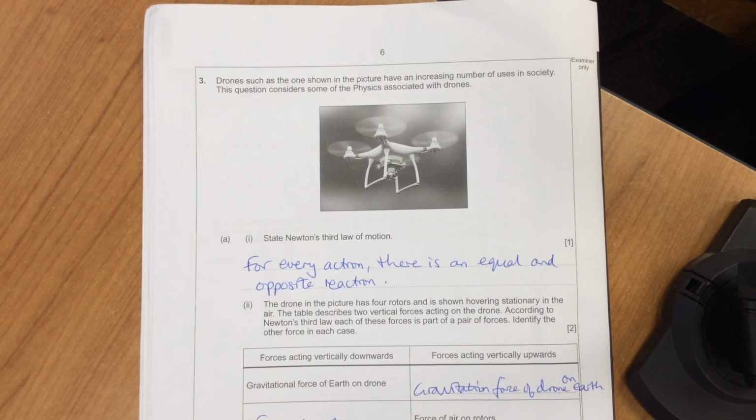Yo kids, this is 2022 AS Physics Unit 1. This has now become the infamous question 3. It was worth 17 out of the 80 marks. 20% of the whole paper was dedicated to this question.